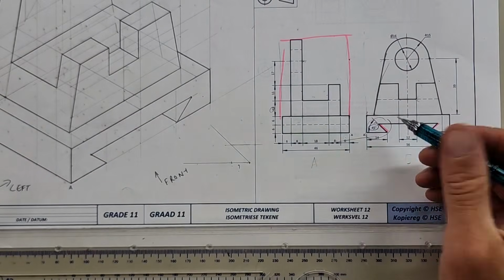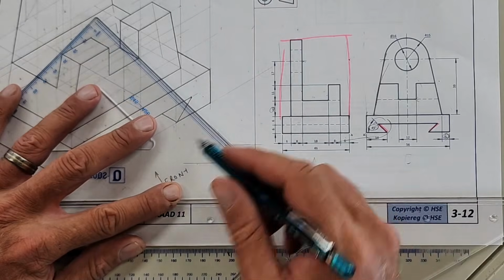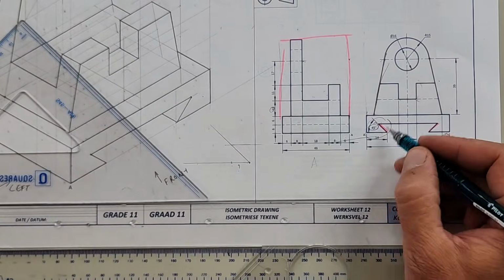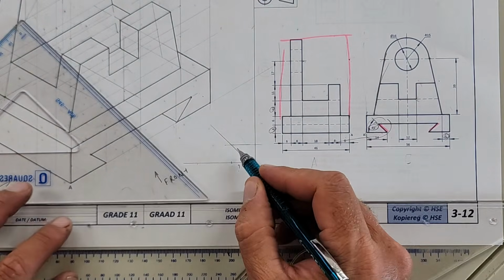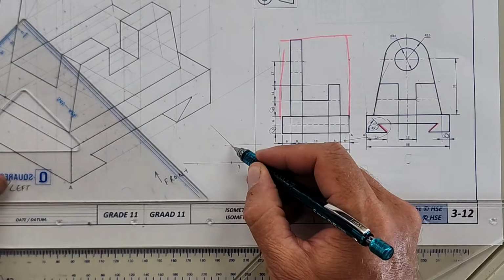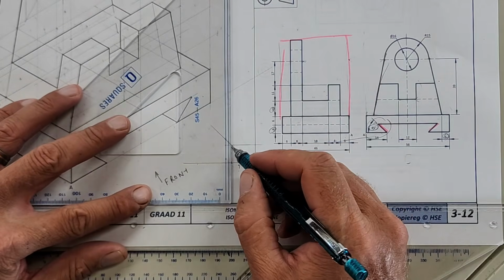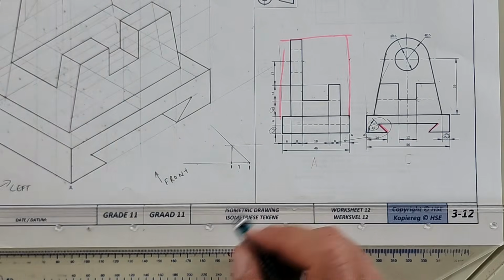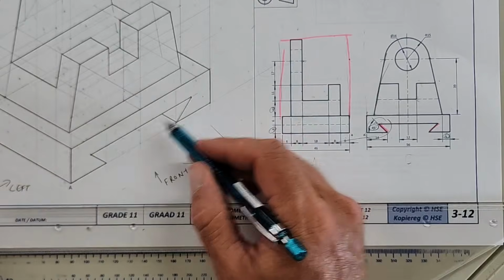So I'm redrawing that at 45 degrees. What's the height? Help me out. 6, right? And I draw another line. And that helped me to determine, if I bring a line down from there, what is this distance? Because that's what I didn't know. And so I take that distance and then I place it here and there and just join.